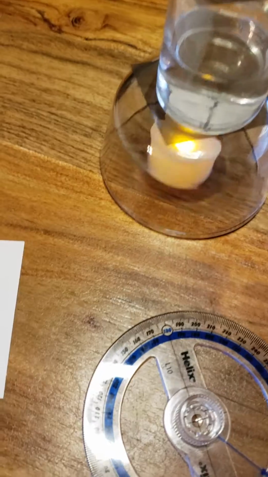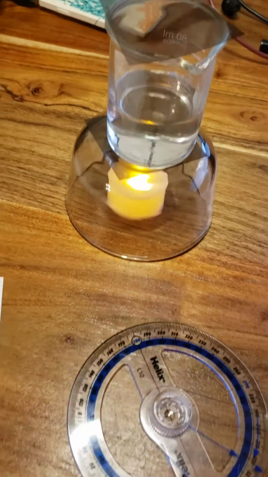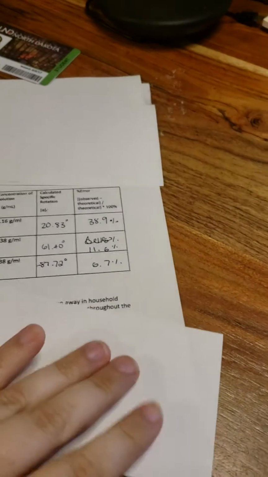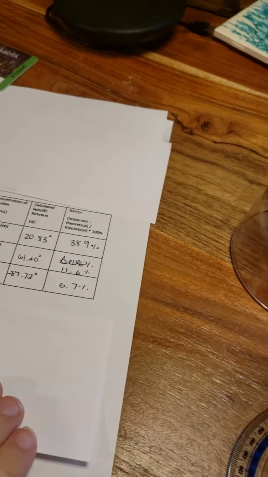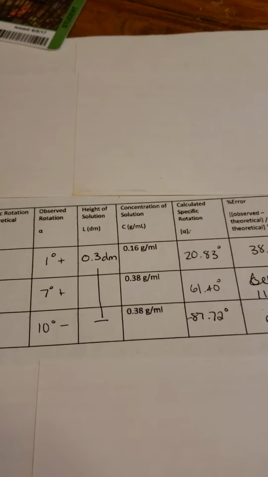I observed that the L-alanine solution had the least degrees of rotation, which led me to believe it was a lot less optically active than the other two solutions. As you can see, I got a 1 degree observed rotation, which led me to a 20.83 degree specific rotation.